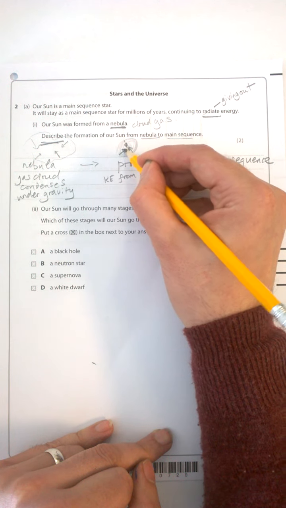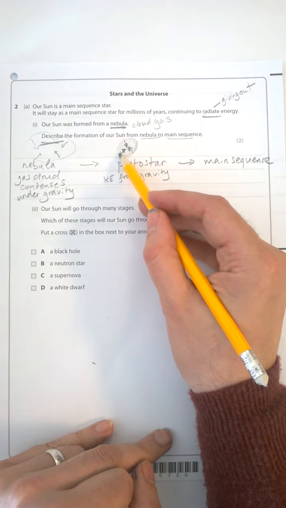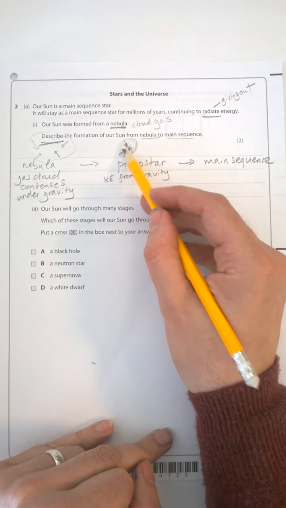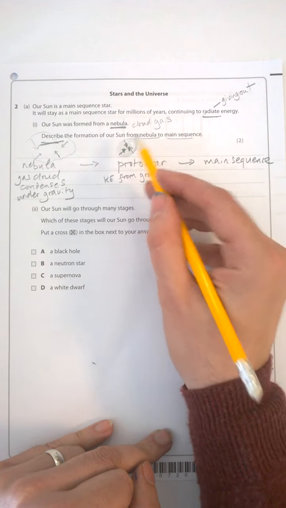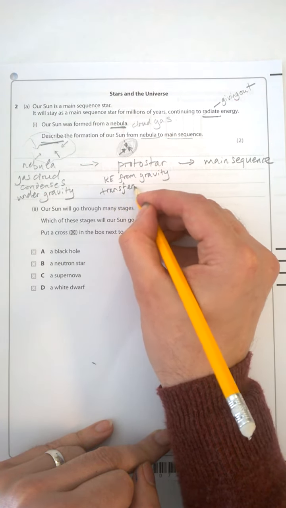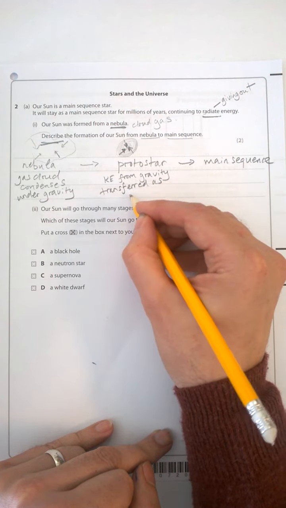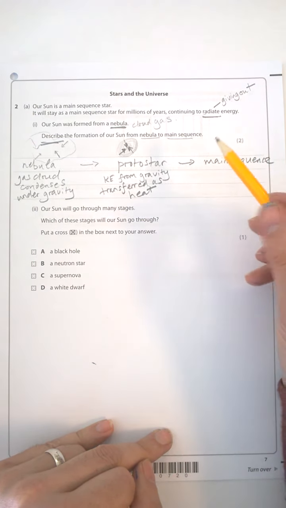These particles will need to slow down as they get into the more dense regions. Now this is what we call a protostar. The kinetic energy that was gained by gravity begins to be transferred as heat energy. You could use the word thermal if you're feeling posh.